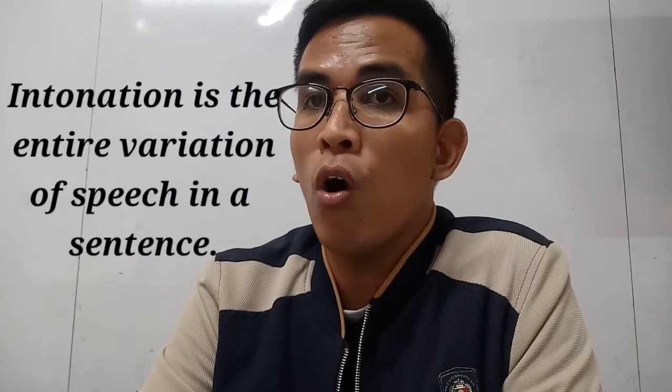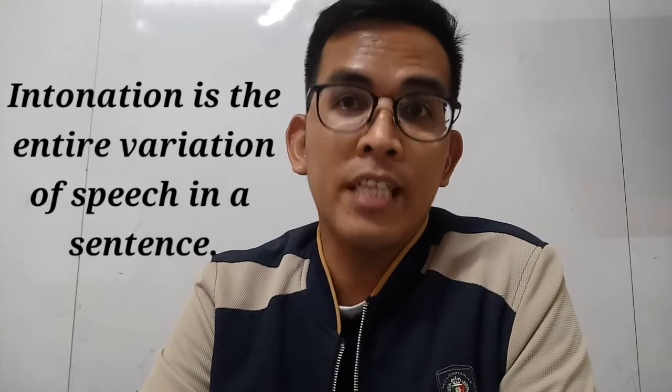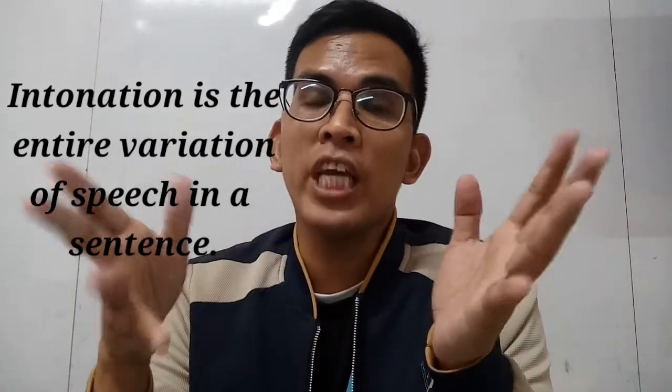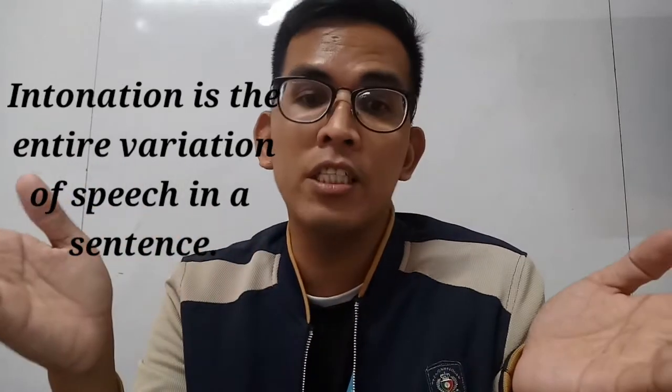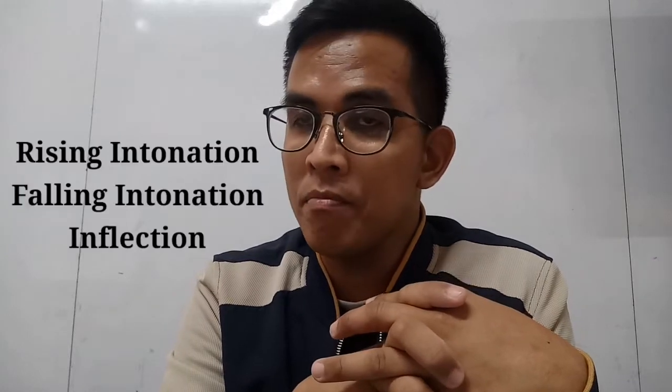I know for some of you, maybe this is the reason why it is really difficult for you to pronounce words, because of intonation. The entire variation of pitch is what you call your intonation. The changing of the pitch, the volume, and the sound, basically that falls under intonation. A very obvious difference in intonation can be observed when looking at statements and questions, right? So we have the rising and falling intonation.